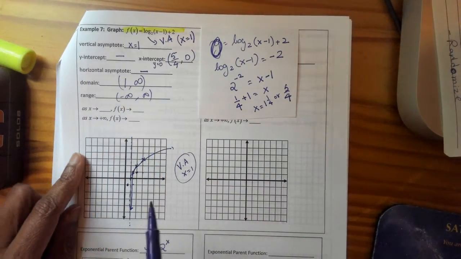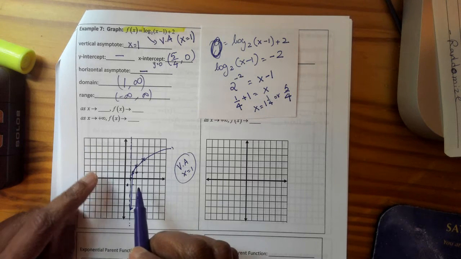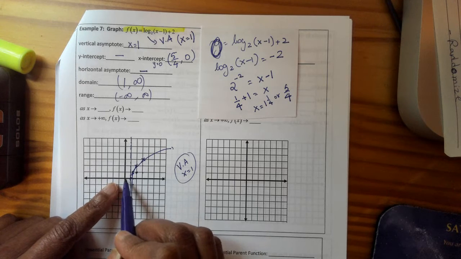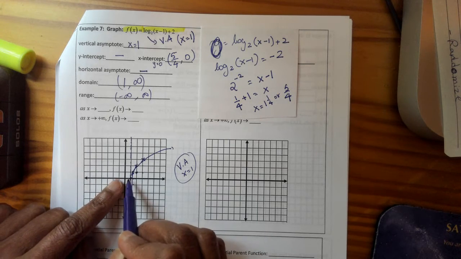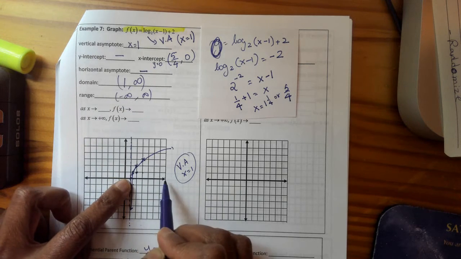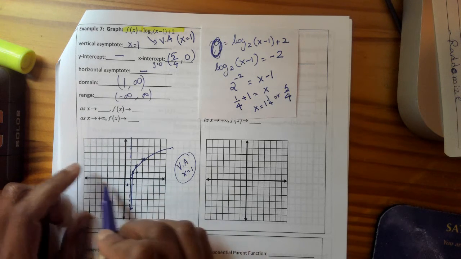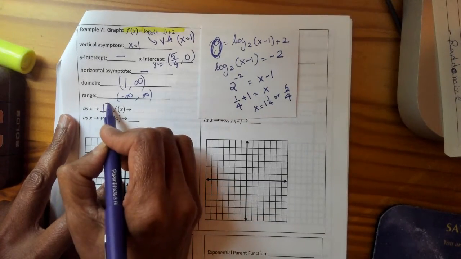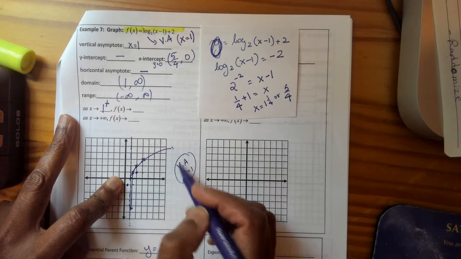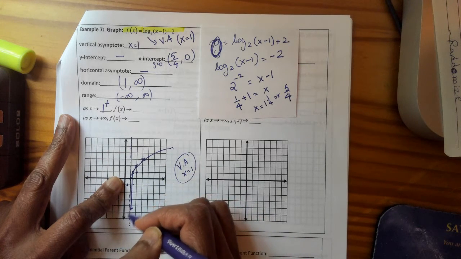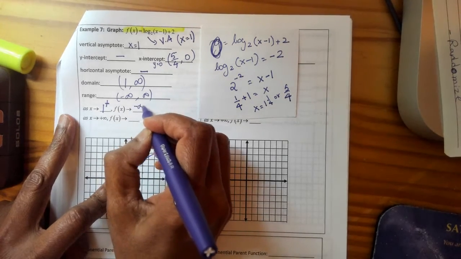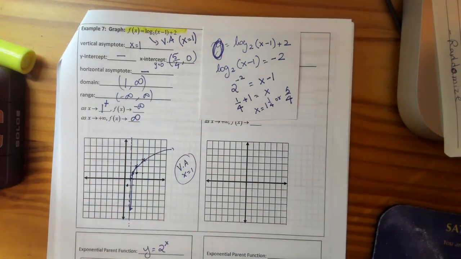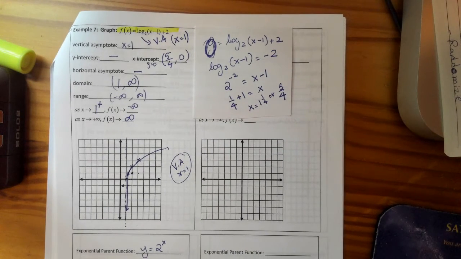Okay, now let's look at our limits. Limits, you have to pay a little attention. So as x is going towards, can I say -infinity? Not really, because there's no value beyond 1. So as x is going towards 1, but from the positive side, it's dropping. So that's basically negative infinity. And as x is going towards positive infinity, that's going to be positive infinity. There we go. We have got the graph and we filled everything in.